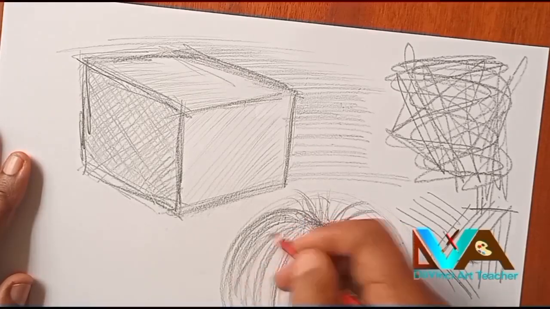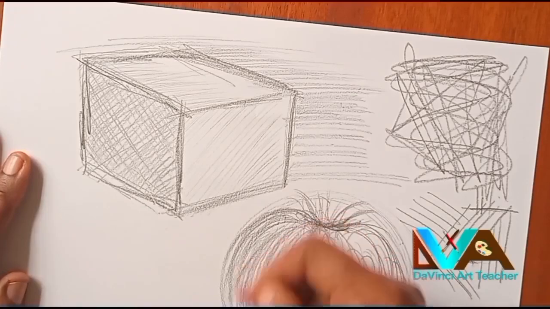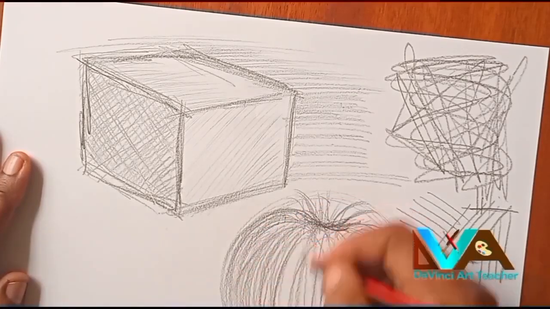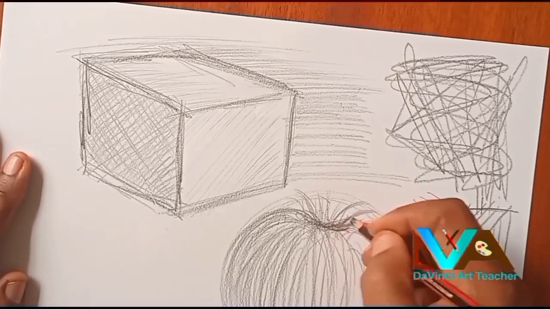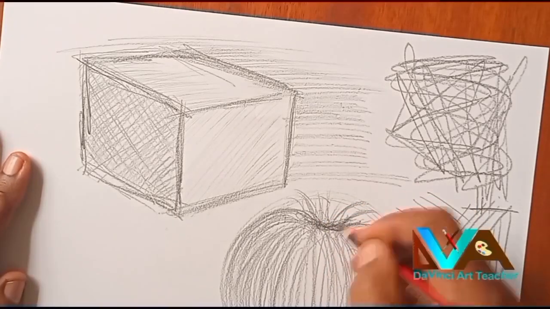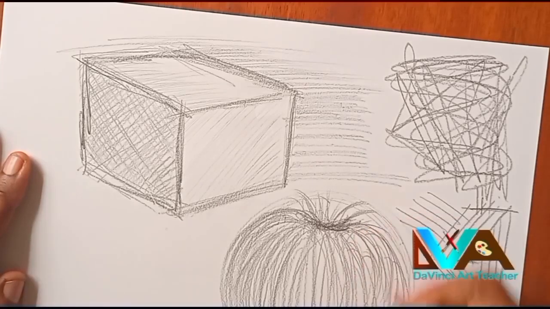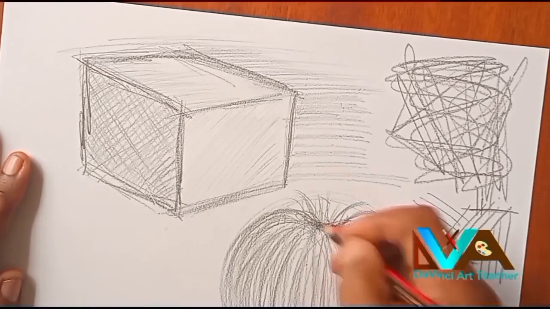Drawing is a texturing technique. When I'm drawing, I'm texturing the surface I'm drawing on. So texture is a very important element in art because each object has its own type of texture. We shall be learning about the different types of textures in our next lesson.